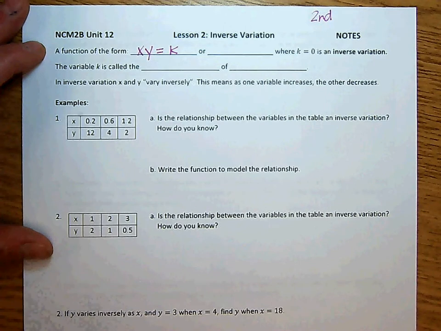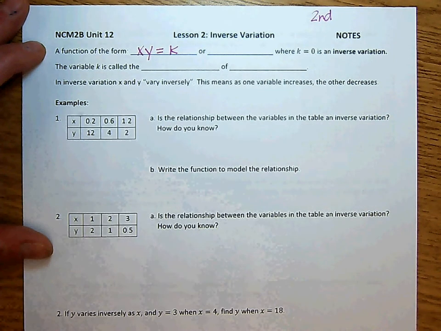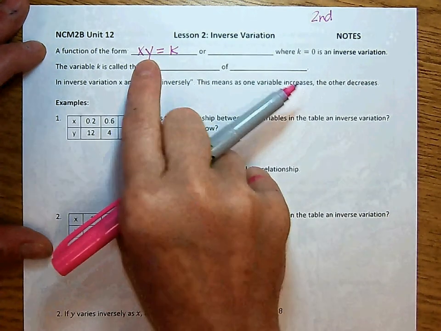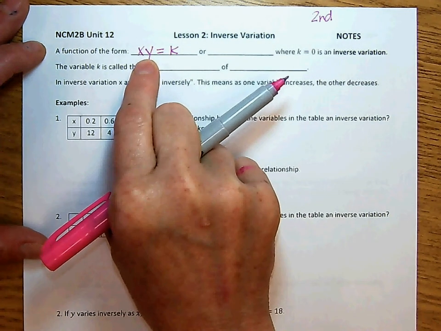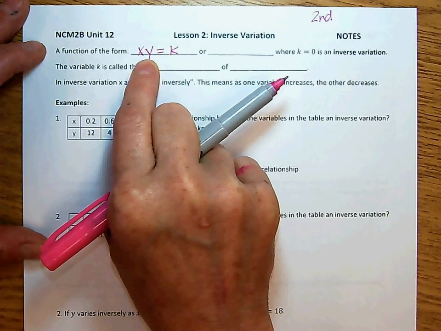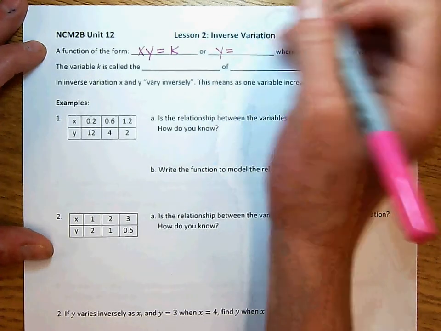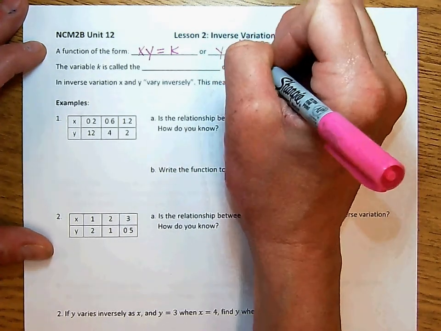So in our step 1, we're going to write it solved for y. So what does that look like if I solve for y? I want y equal to something. y equals k over x. To solve for y, you need to divide by x on both sides. So when you do that, it looks, like Jordan said, like this.